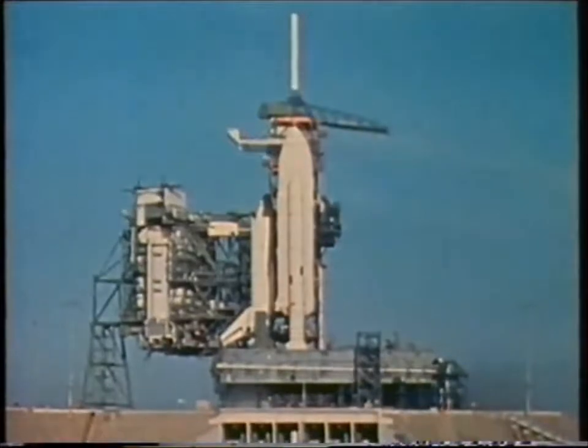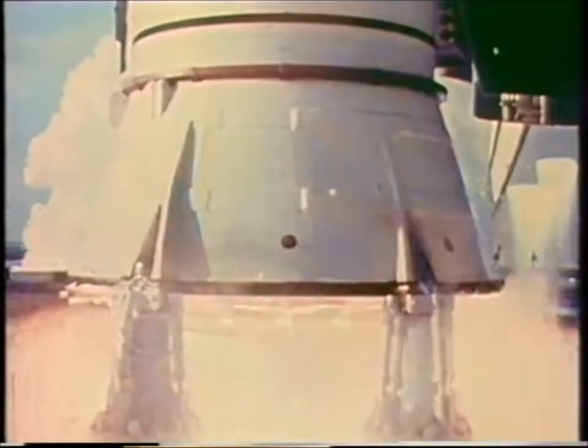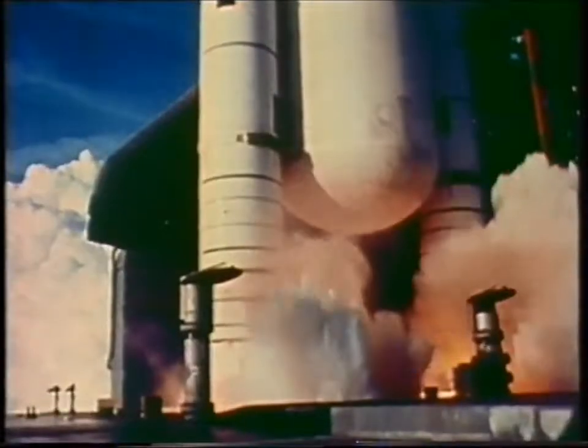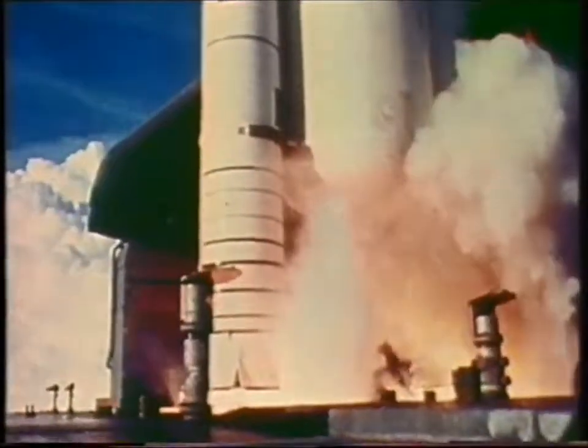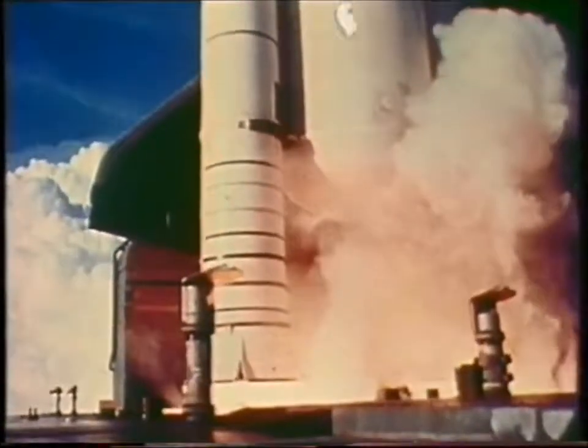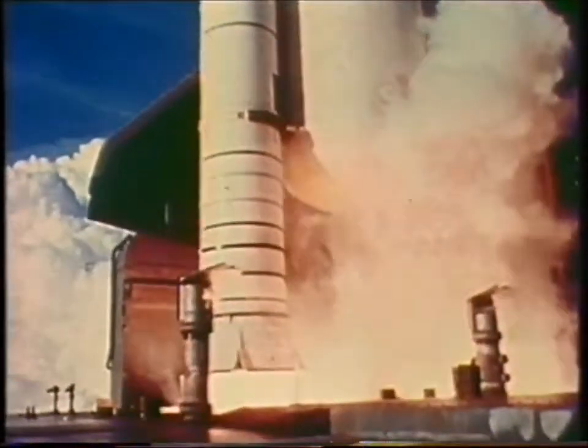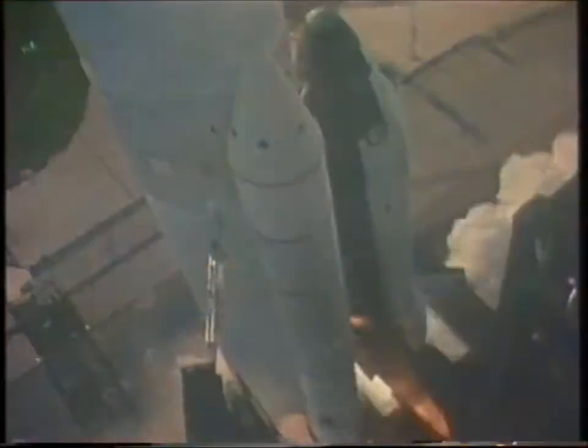The cat's pyjamas in this warp and weft business is the solid fuel rocket, such as the boosters used for the shuttle. 1 and liftoff. Liftoff of Discovery and the first flight to retrieve and return satellites from space.